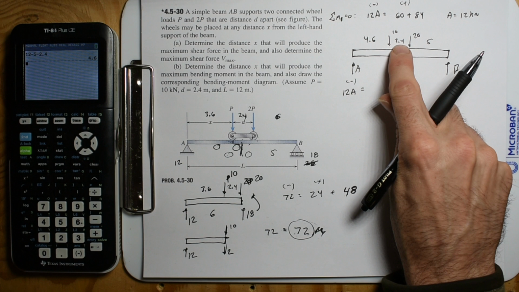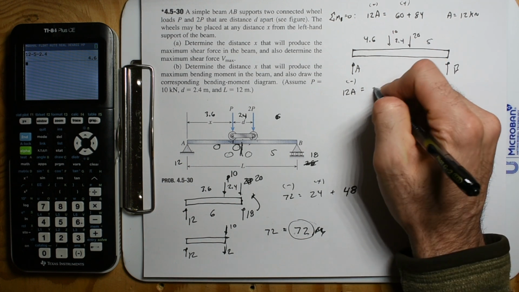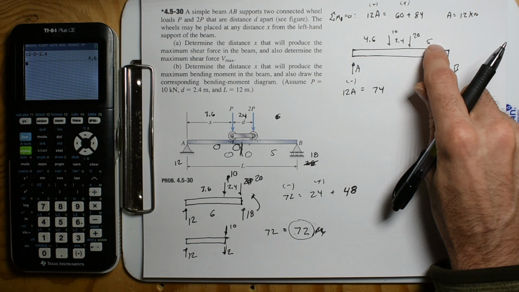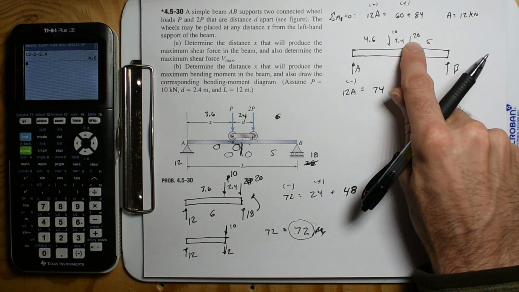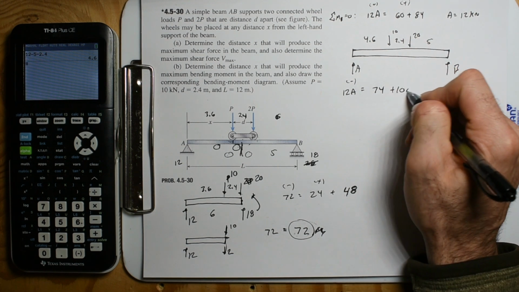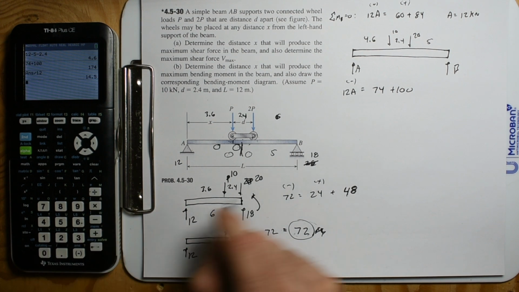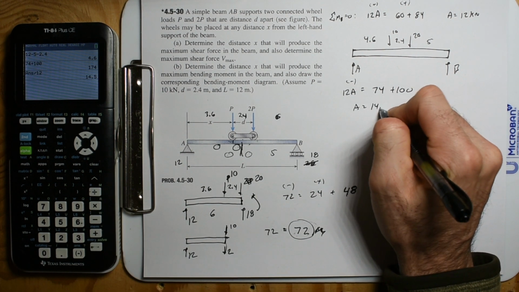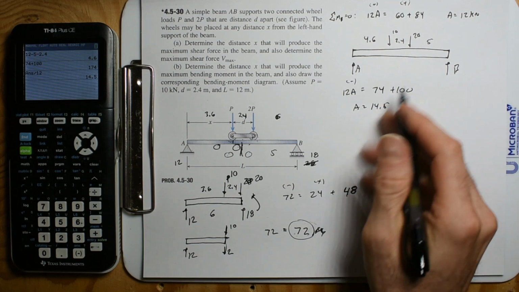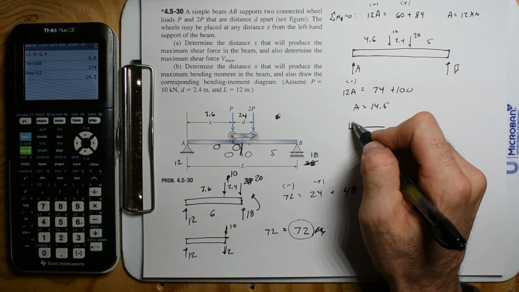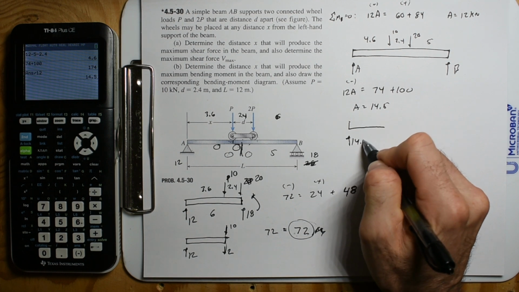And we got 7.4. So this is going to be 74 plus 5 times 20. 5 times 2 is 10, so it's 100. So we got 74 plus 100 divided by 12. And so A is going to be 14.5. All right, so we're good to go there because we're just going to sum the moments from A. And so we're going to have 14.5.